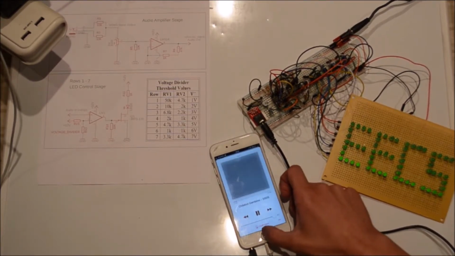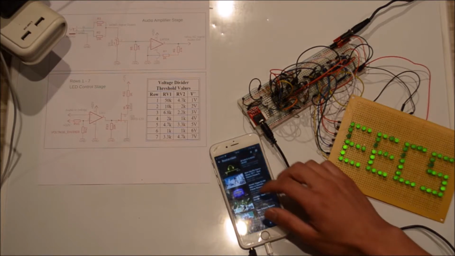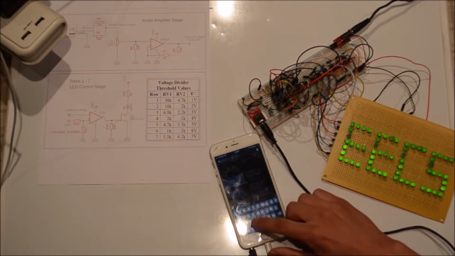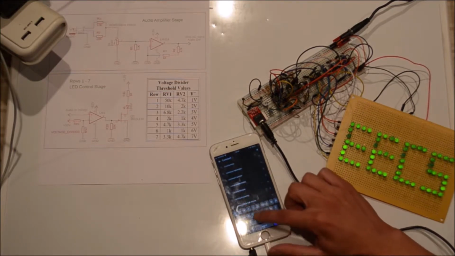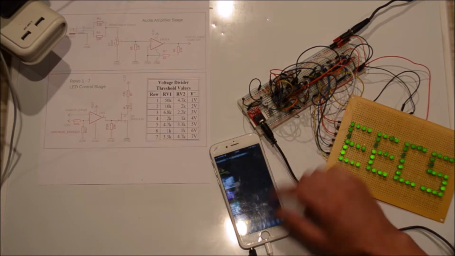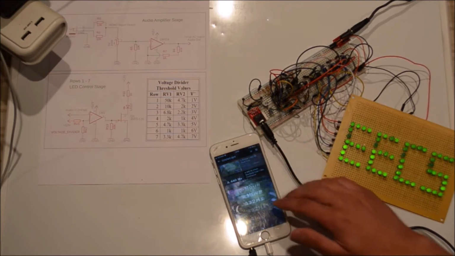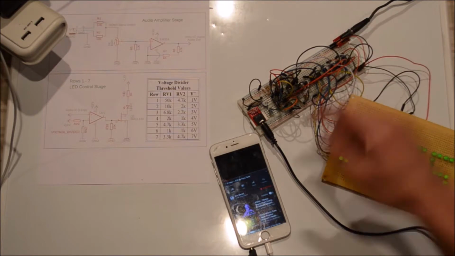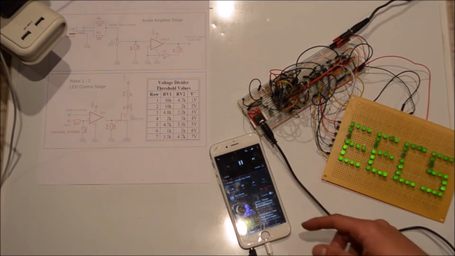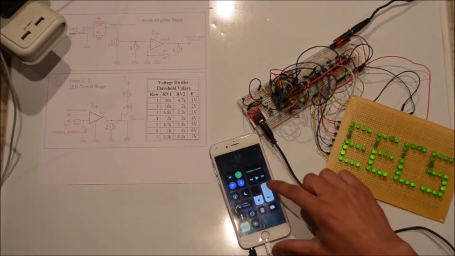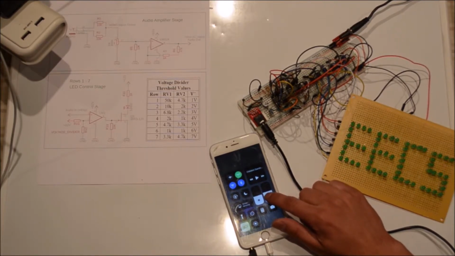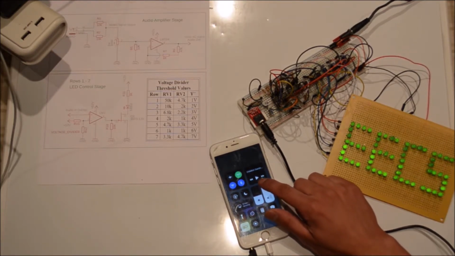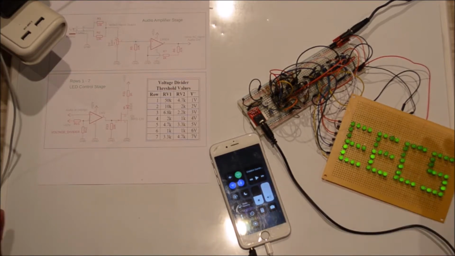To even further test this, we can use a constant tone from YouTube. So let's just look up constant tone. What this does is provide a stable output at a certain frequency. So if I vary the volume on my phone, you can see the LEDs start to decrease as I decrease it, or increase back up to max. And there you pretty much have it.